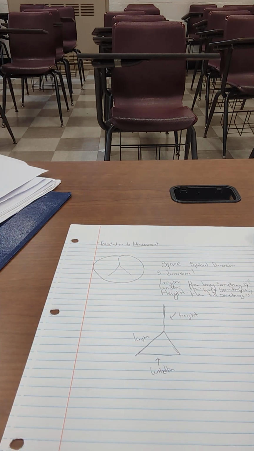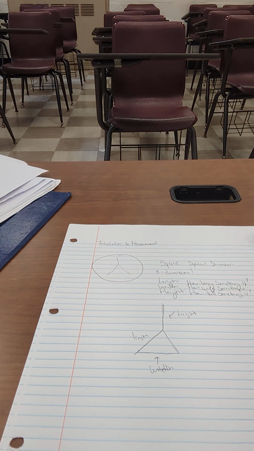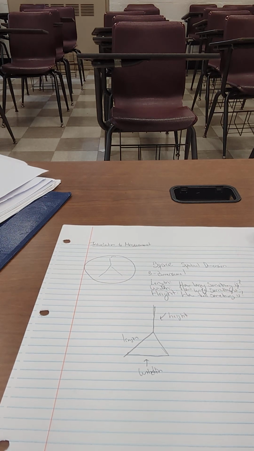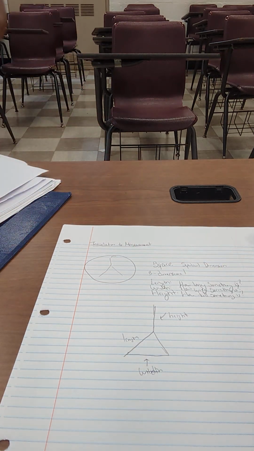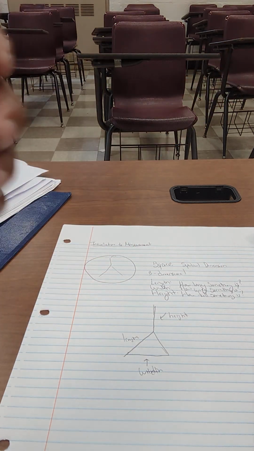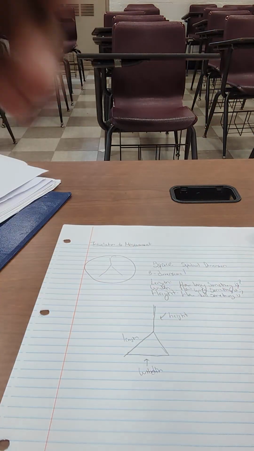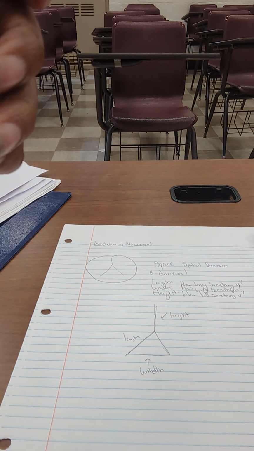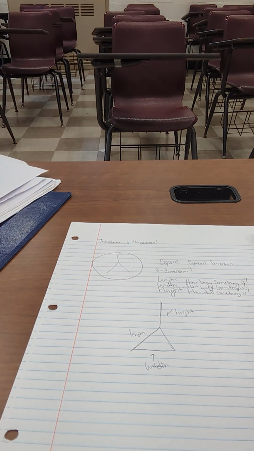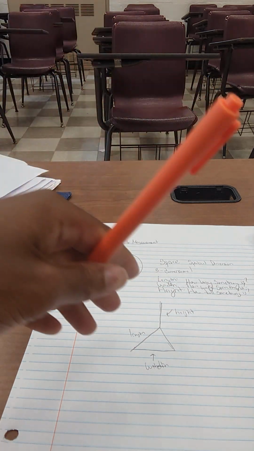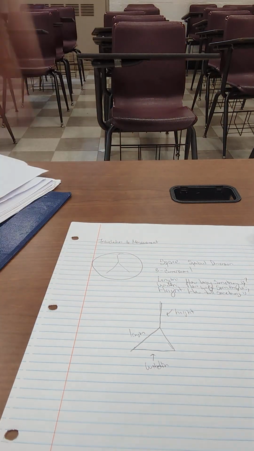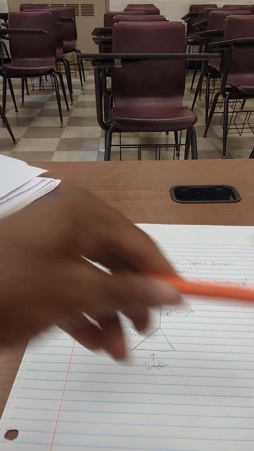Now, obviously, if we want to know how long something is, how wide something is, or how tall something is, we have to use something to try to figure this out, right? So we would use some type of measuring device in order for us to try to figure this out. Usually we would use something like a ruler.